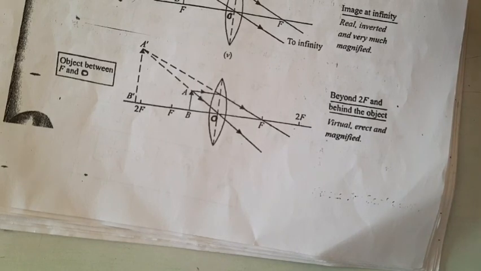So you may get a 3-mark or 2-mark question to draw the ray diagram in particular cases of a convex lens.